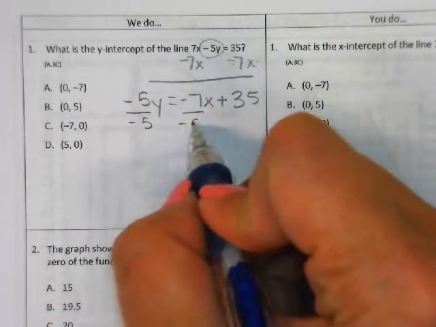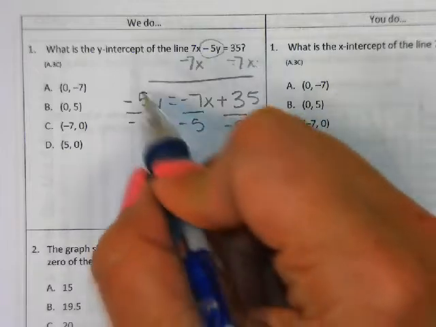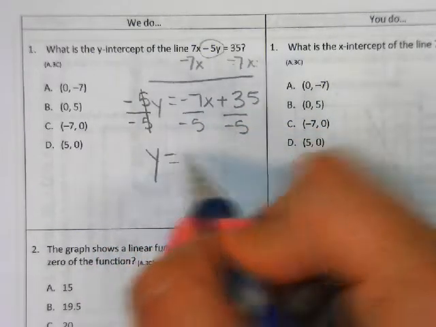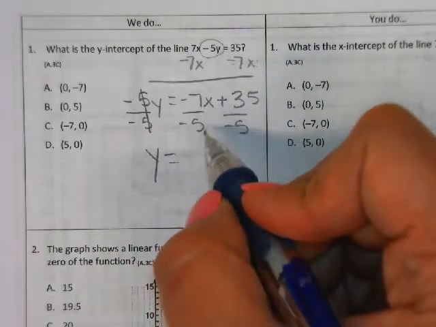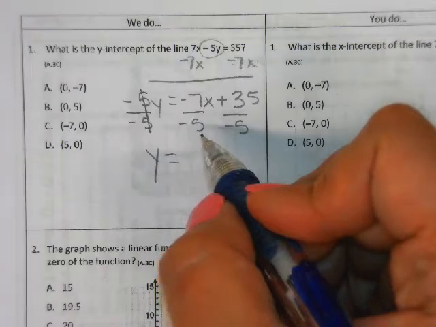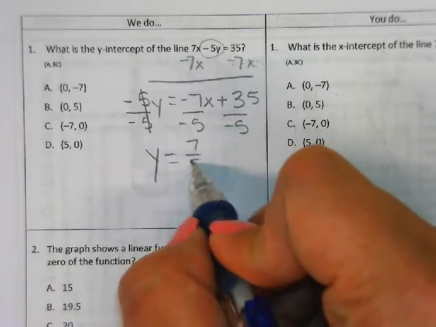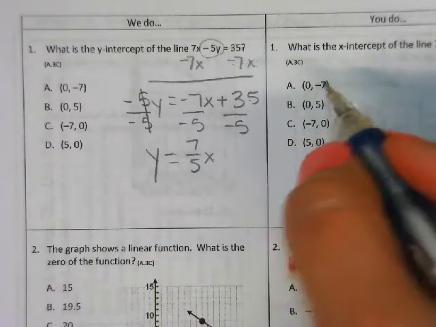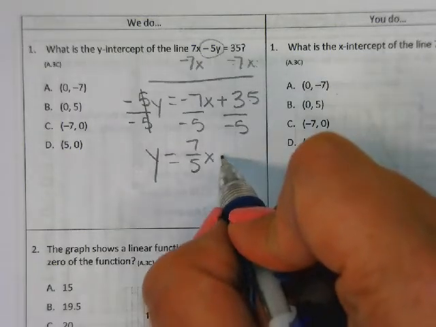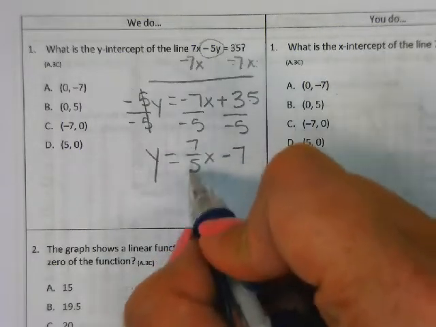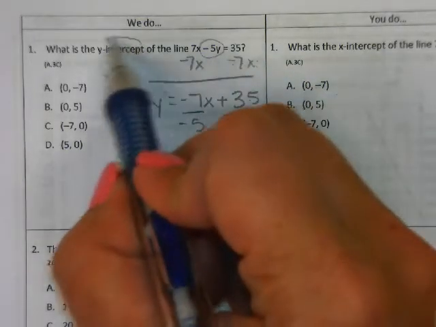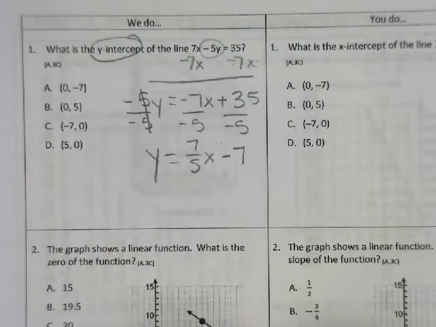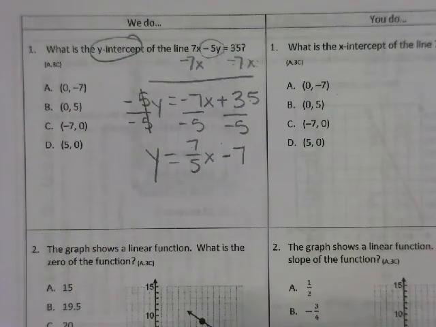-5. Take that negative with you, otherwise your sign is going to be different. So y equals a negative divided by a negative is a positive. A positive divided by a negative is a negative. So which one of these answers is my y-intercept? Remember, the y-intercept is the value when x is 0.